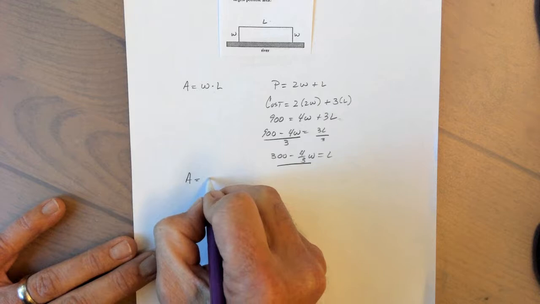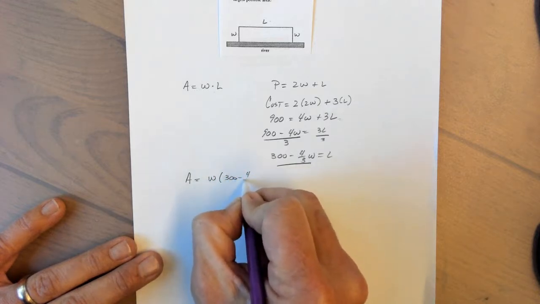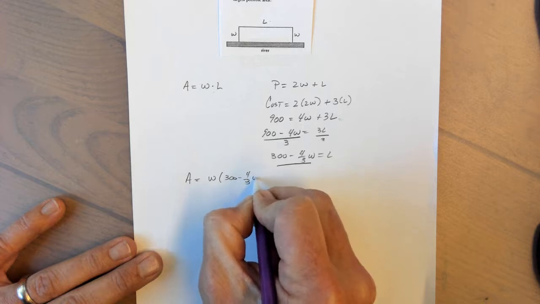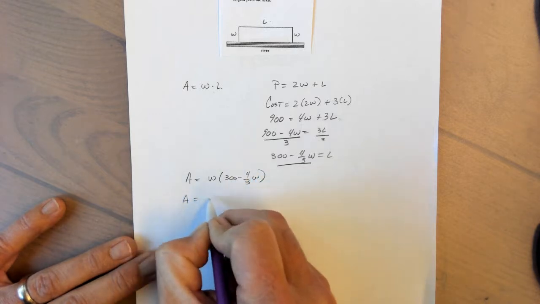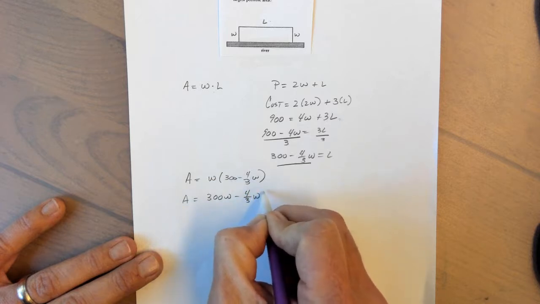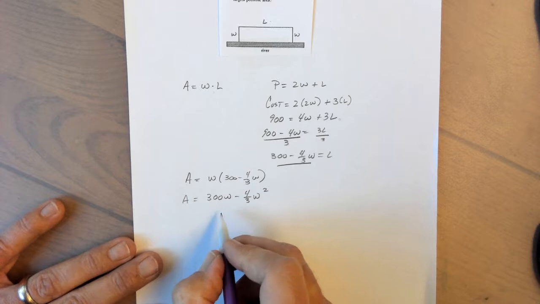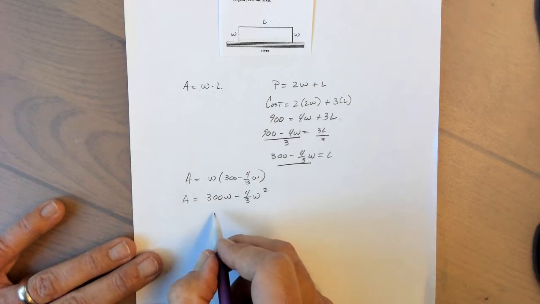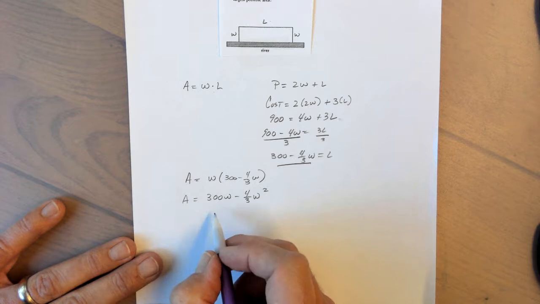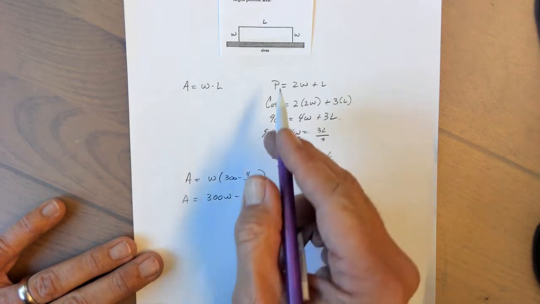So instead of L, we have 300 minus 4/3 W, which gives us 300W minus 4/3 W squared. And now the maximum we know can occur, and this is a closed interval. All right, the smallest we could have for W would be 0, right?